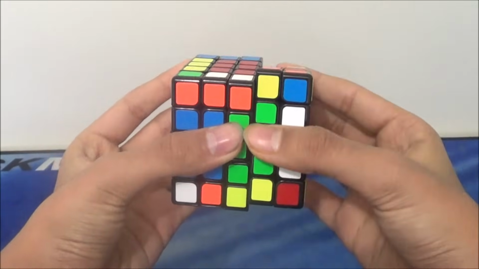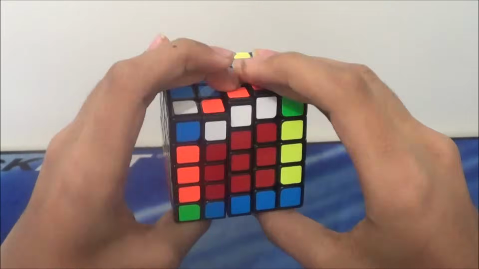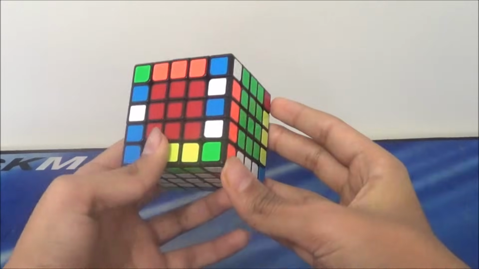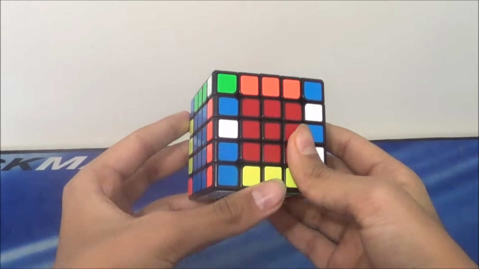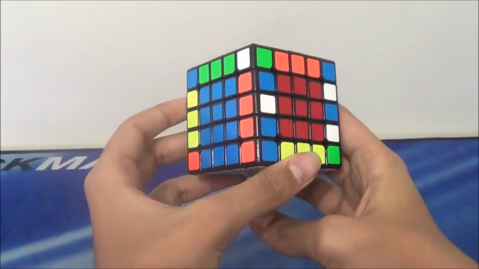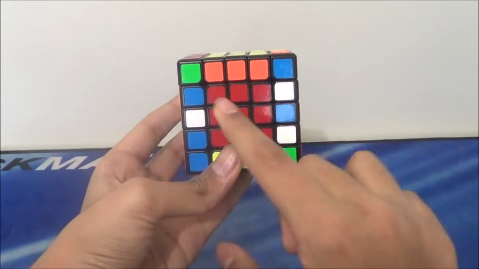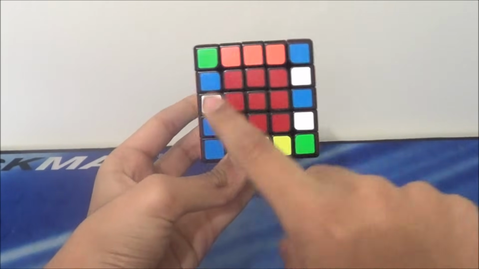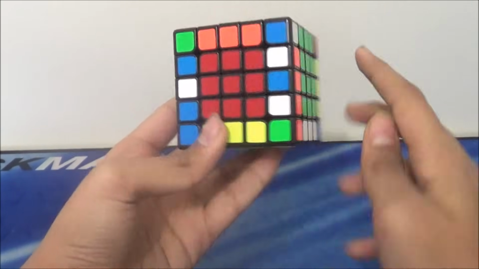And that solves it. Okay, so here's the next case. These cases start to get a little bit tricky to recognize, so do your best. In this case, the edges kind of form two triangles. So we have one triangle over here, blue, blue, blue, and one triangle of whites.